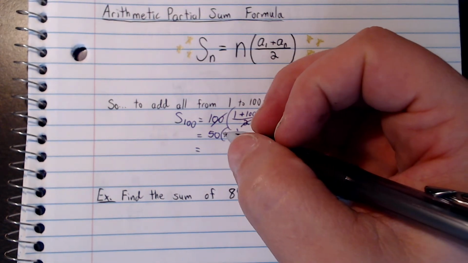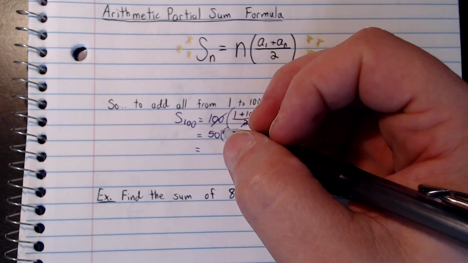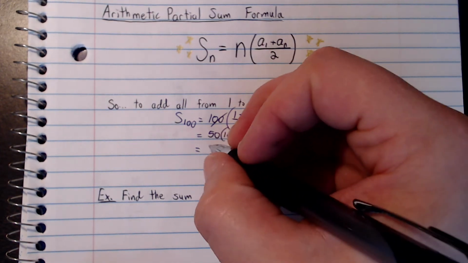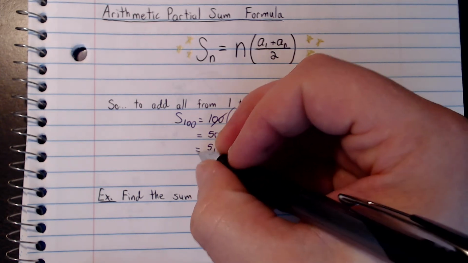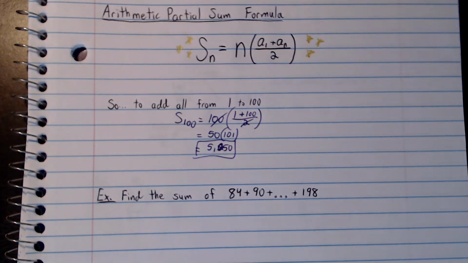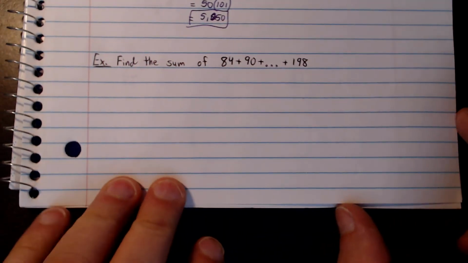50 times 101 is 5,050. So that's the number that you got when you add it up from 1 to 100, supposedly. So let's check out a different problem here.